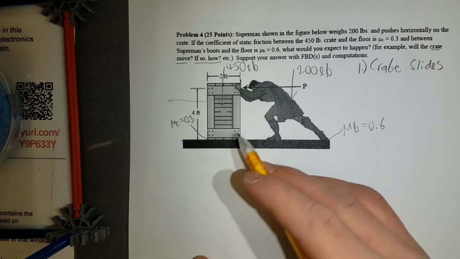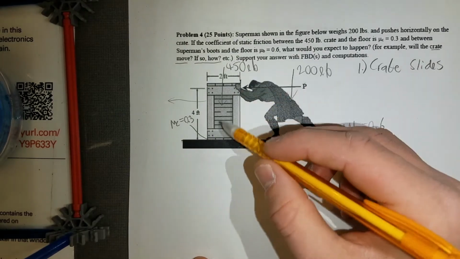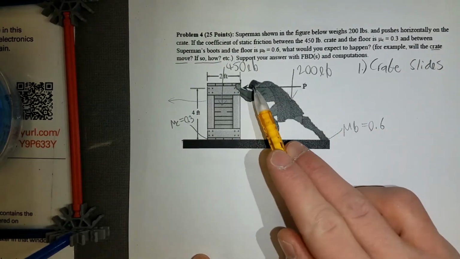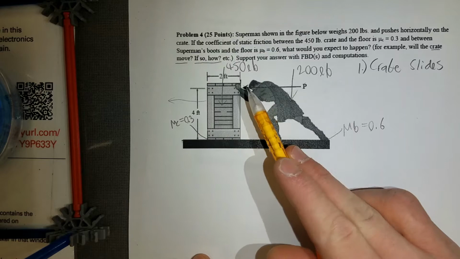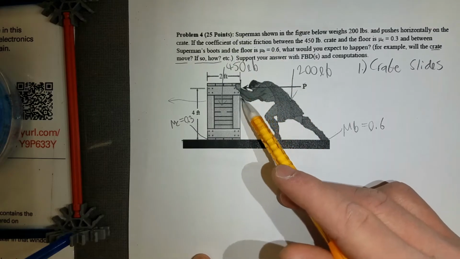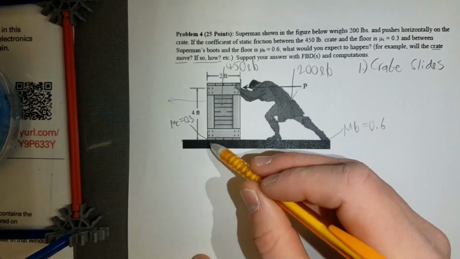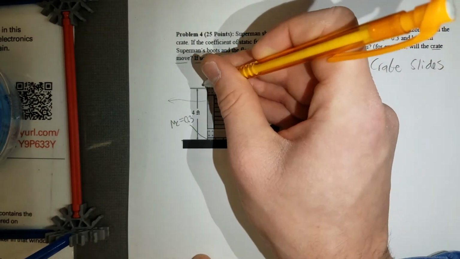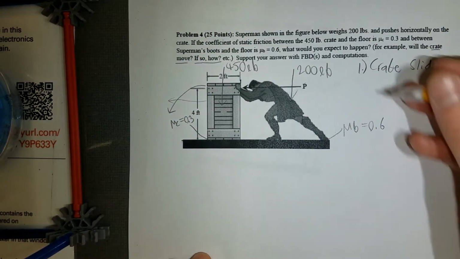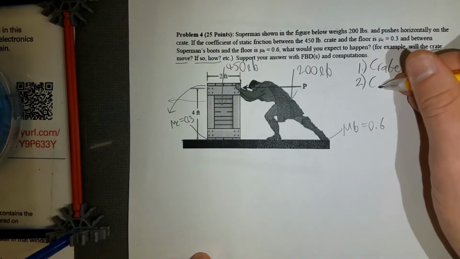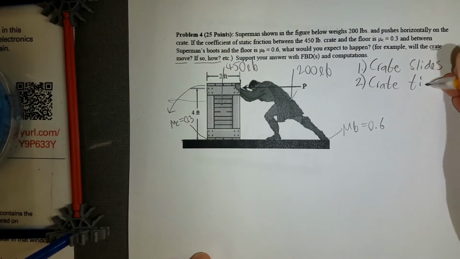The next thing that we can see happening if we look at this crate is, since he's pushing at the very top of this crate, it could be likely that instead of it sliding, the crate will end up tipping and kind of falling over along this edge here. I'm going to go ahead and draw an arrow for that. And the second case here is that the crate tips.